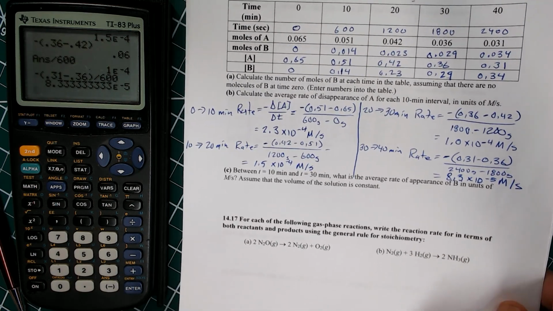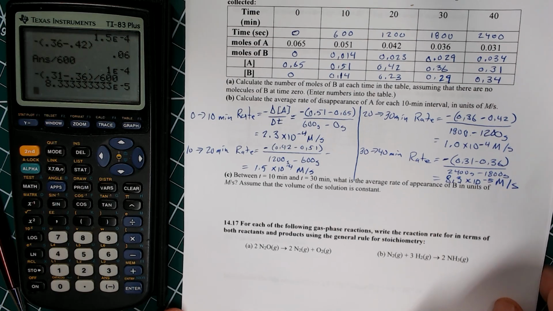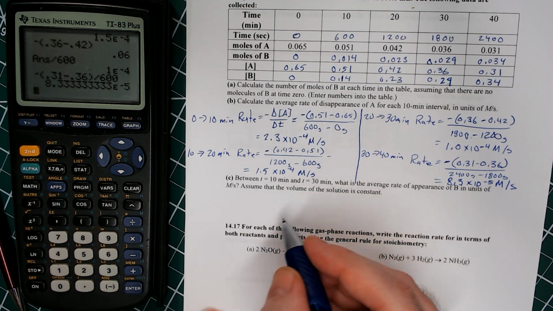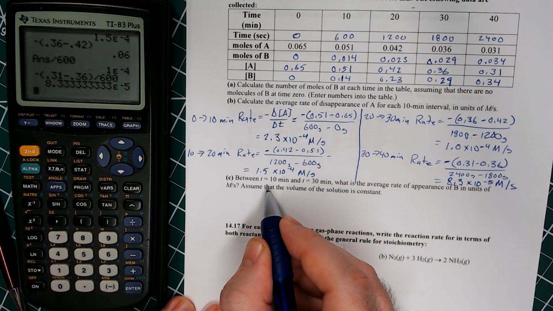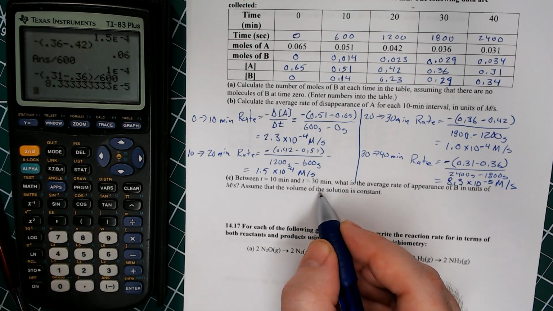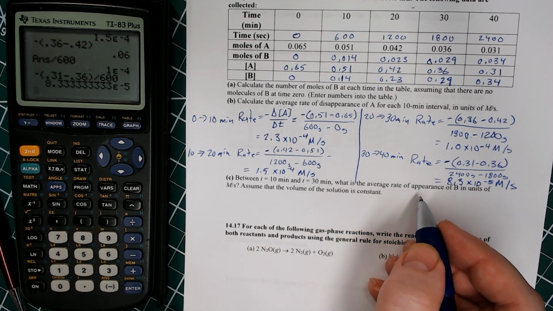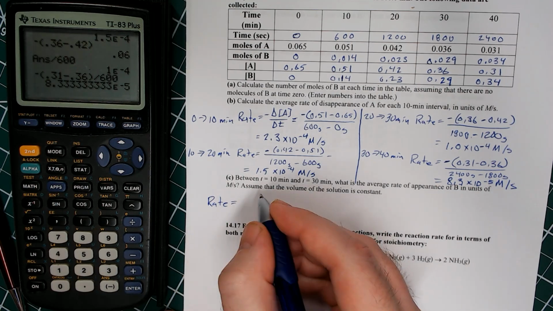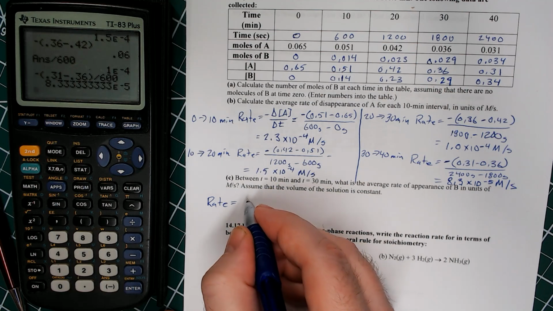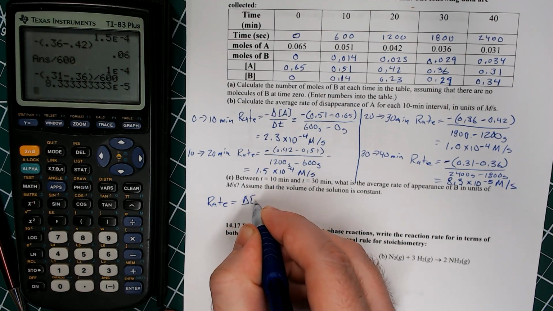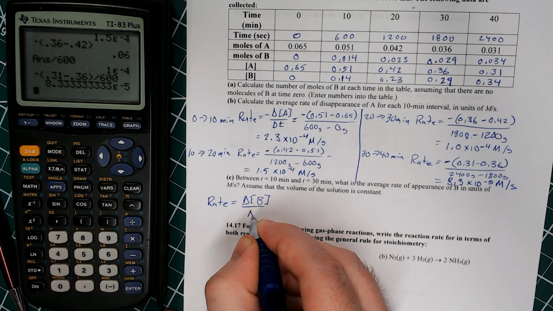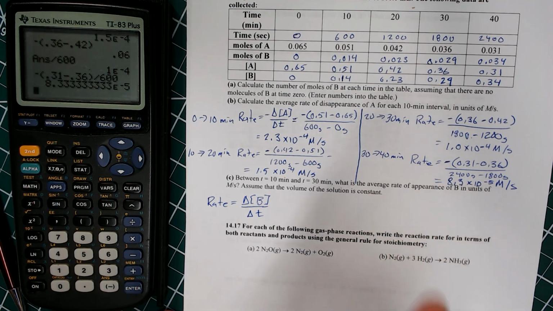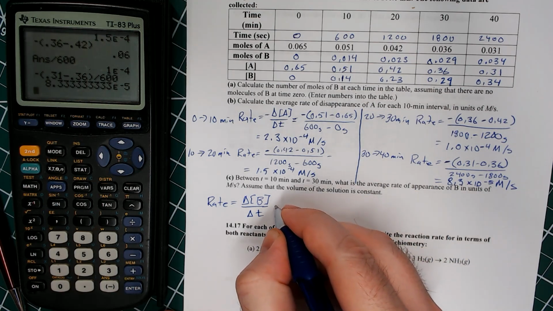We have one more part of this problem that we want to do. With this one more part of the problem, we want to see, between 10 and 30 minutes, what is the average rate of appearance of B? Well, here the rate is going to look a little bit different. Instead of being negative, it's going to be the positive change in the concentration of B over change in time. The reason that it is positive is because it is a product.